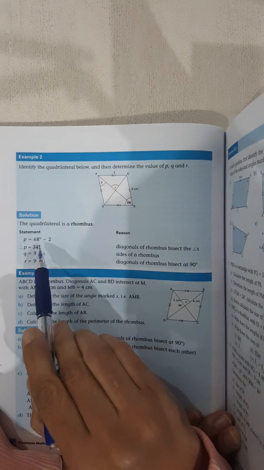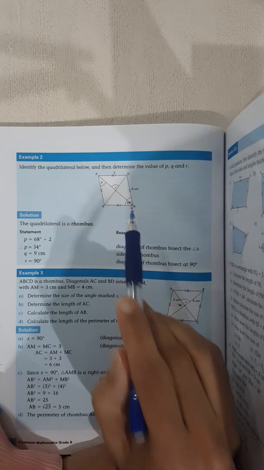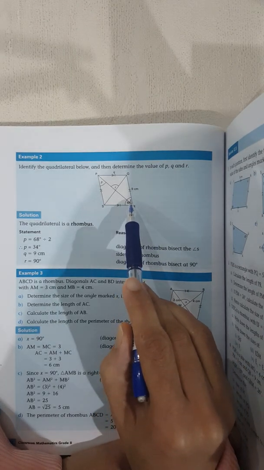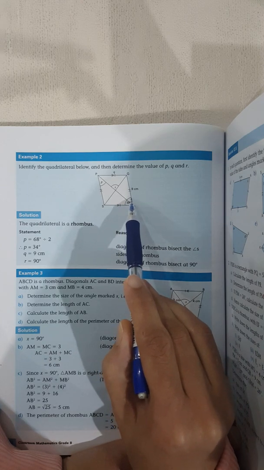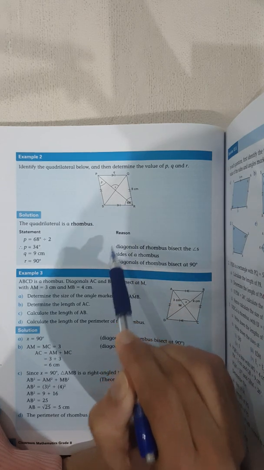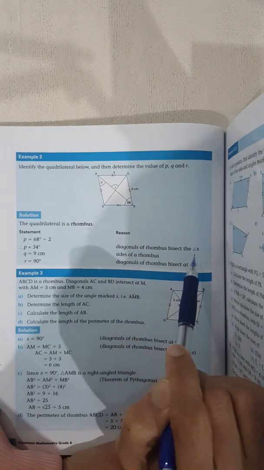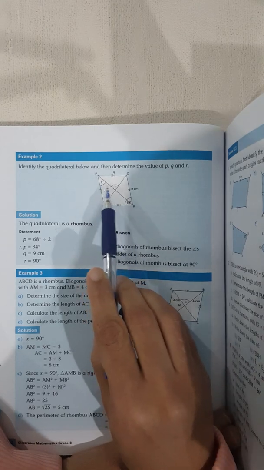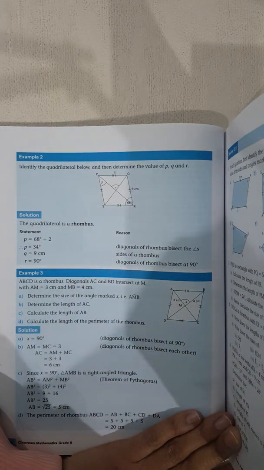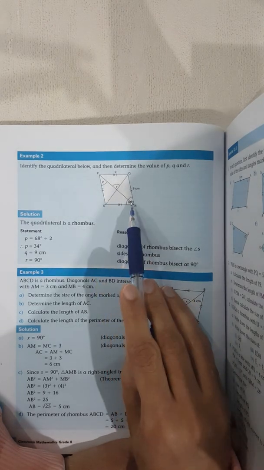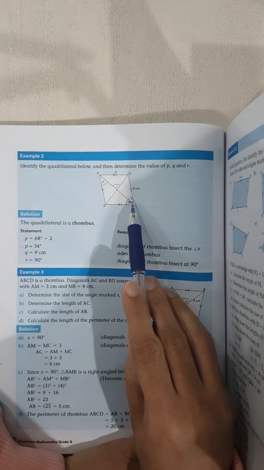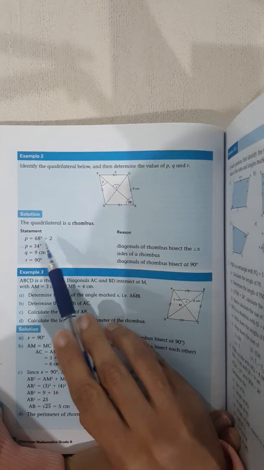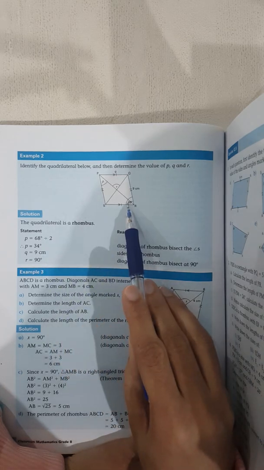And then that's how you're going to find P, Q, and R. So what they're saying is P is 68 divided by 2, okay? 68 divided by 2. So this one here, can you see 68 is this whole angle here? Diagonals of a rhombus bisect the angle here. If you go back to the properties of a rhombus, this diagonal and this diagonal is cutting this angle into 2. So what does it mean when we're bisecting an angle? So then we can take 68 and divide it by 2. So we're getting 34 degrees for each one.